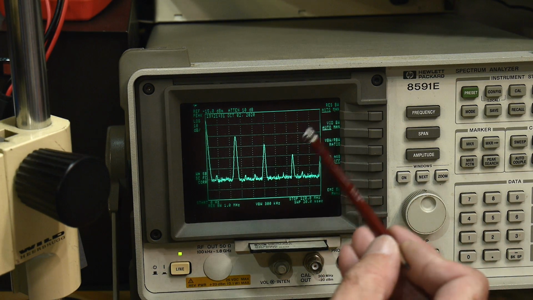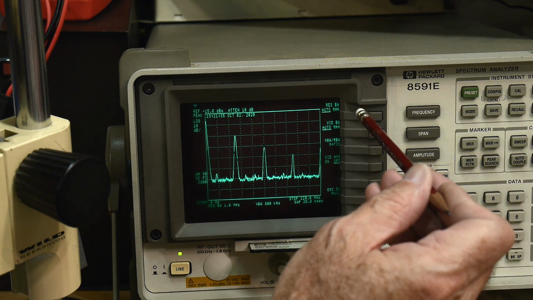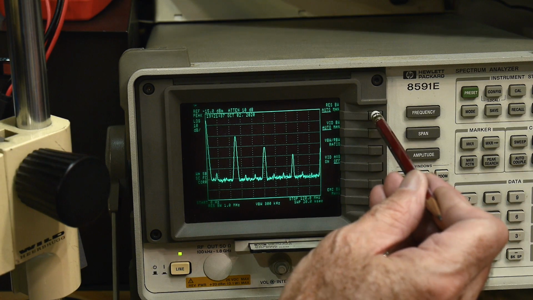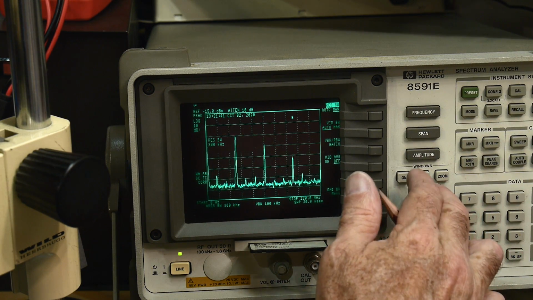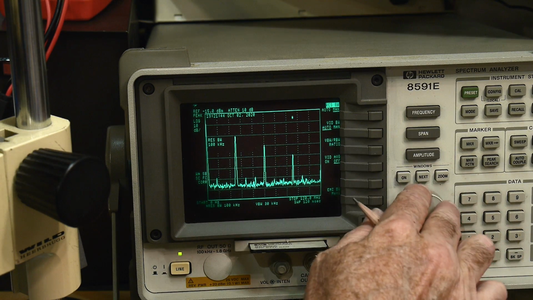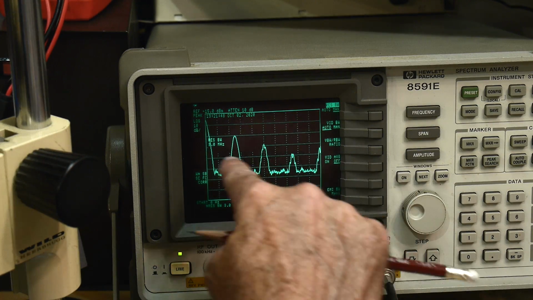So we can change the resolution. That's that filter. So we can change the filter for the bandpass. This is the resolution filter. I'll change that manually. And so if I change it manually, these get narrower. And they get narrower and they get narrower. So they start out wide.